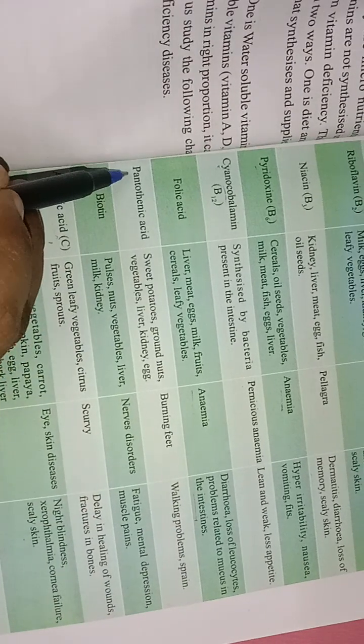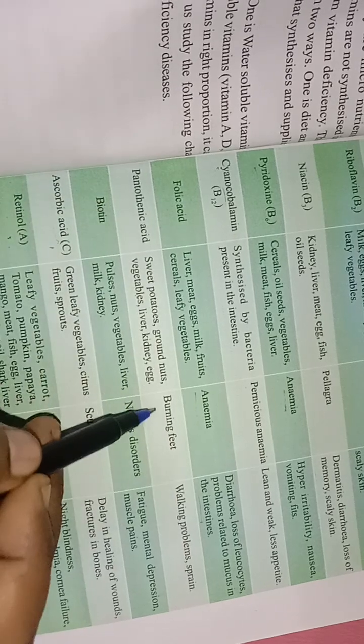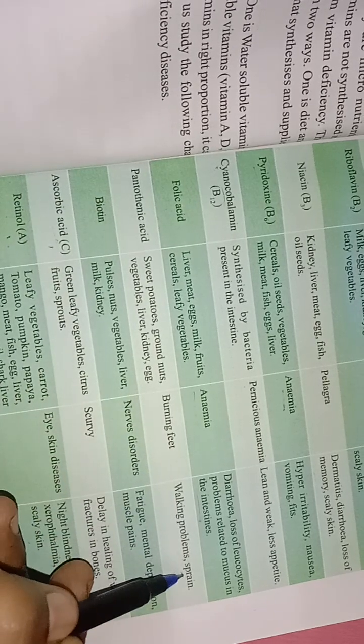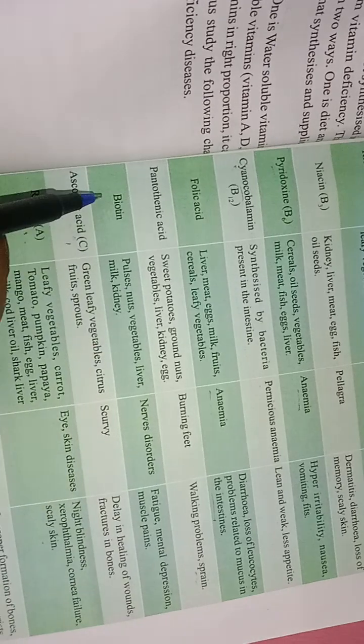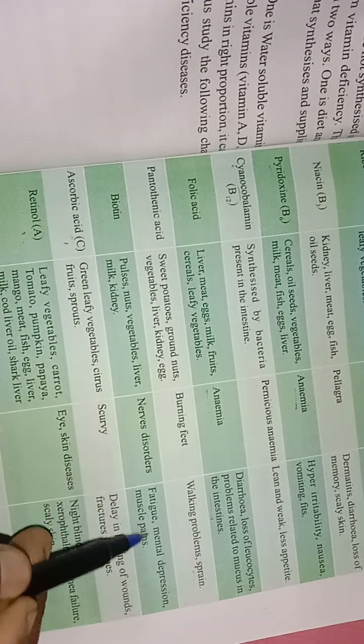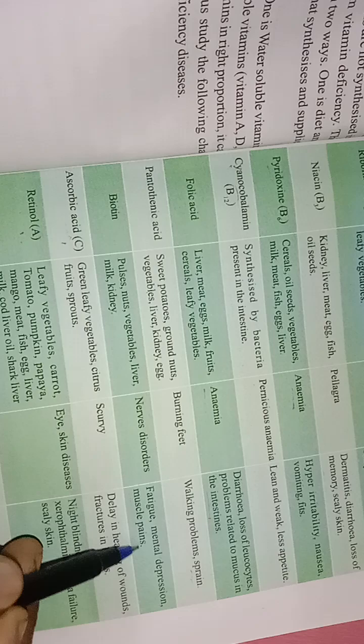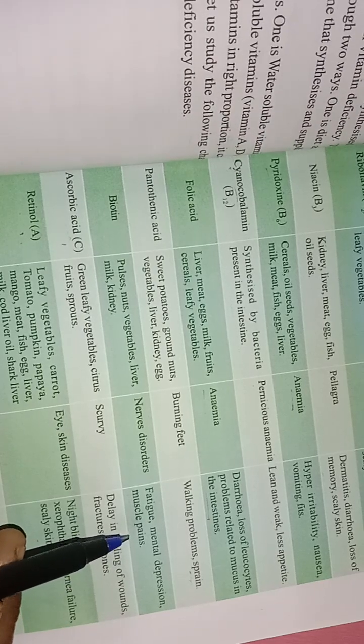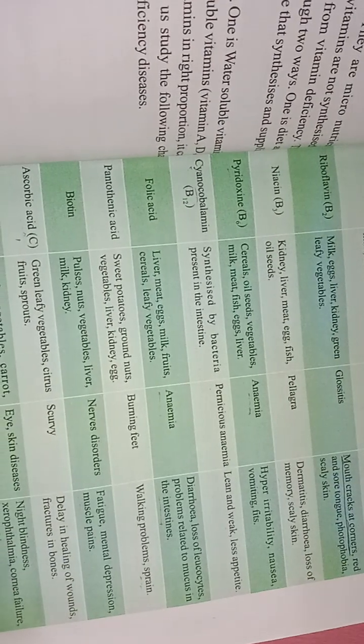Next, pantothenic acid: burning feet, walking problems and sprains. Biotin: nerve disorders, fatigue, mental depression, and muscle pains. So these are the vitamin deficiency problems and symptoms.